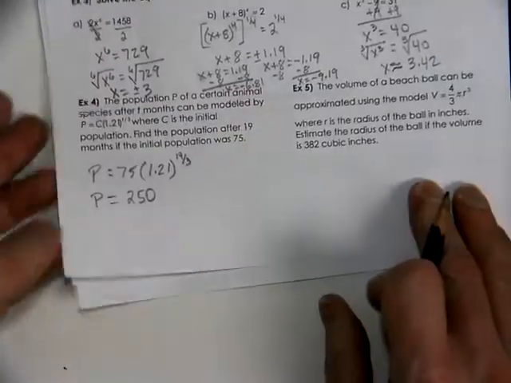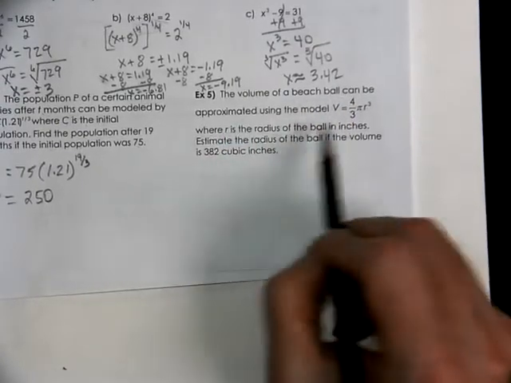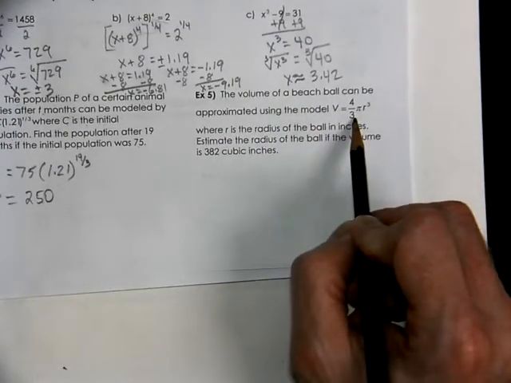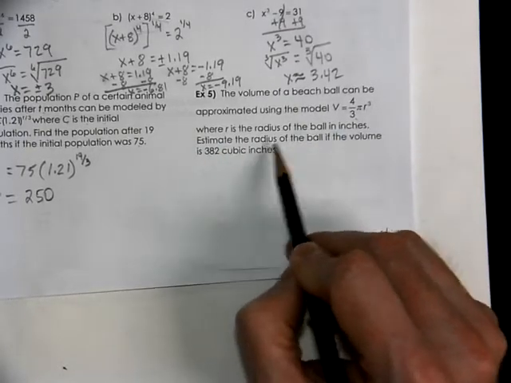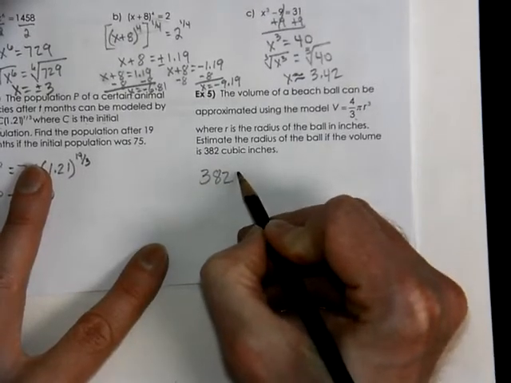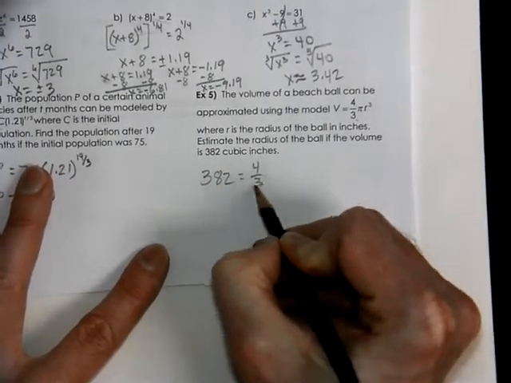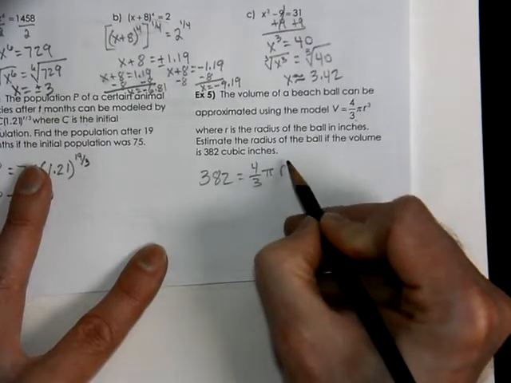Okay, so we'll come over here to our last one. The volume of a beach ball can be modeled by this equation. We did that in geometry, where r is the radius. Estimate the radius of the ball if the volume is 382. 4/3 pi r cubed.